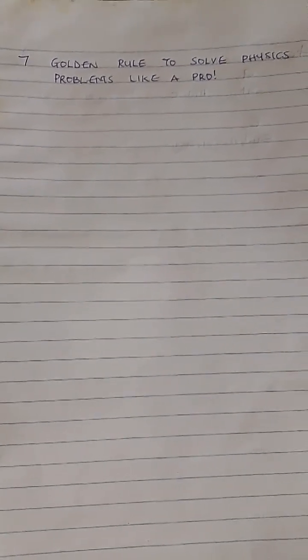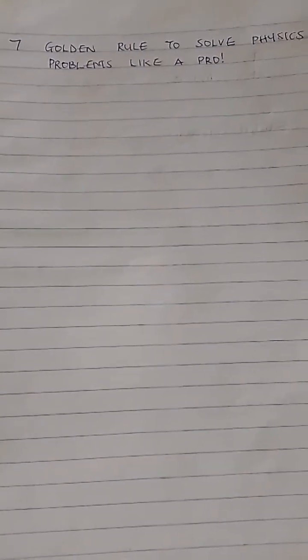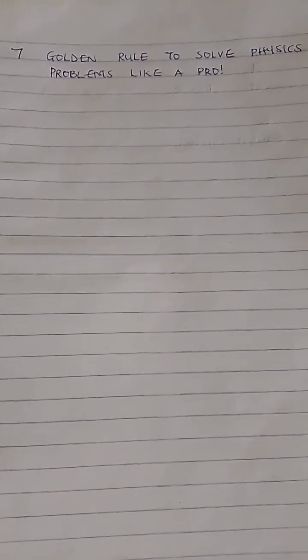In this lesson, we'll explore the rules that help solve physics calculation questions easily. Do not worry if this feels new, we'll break it down step by step. All right, let's dive into the lesson.